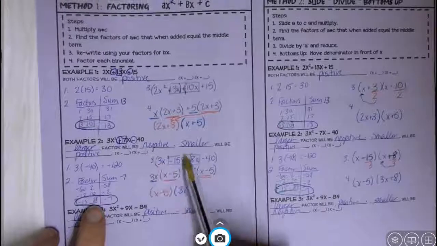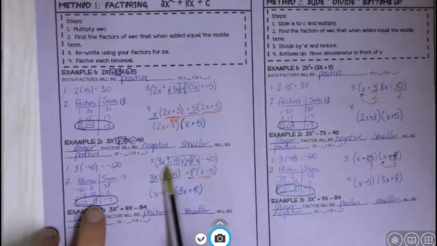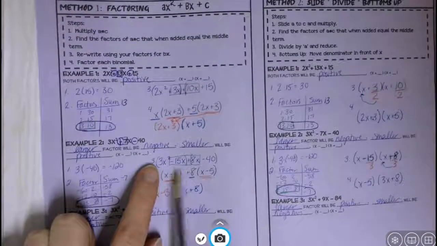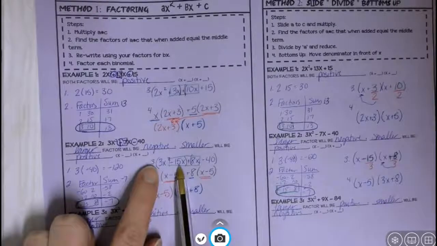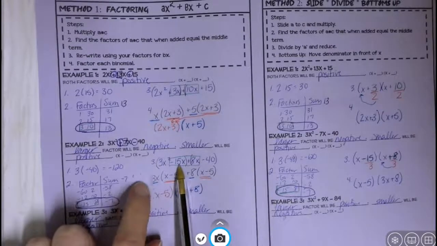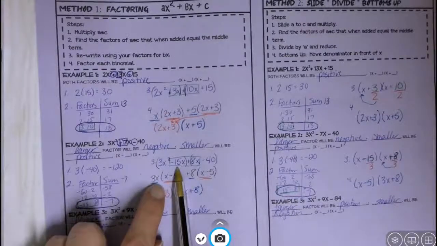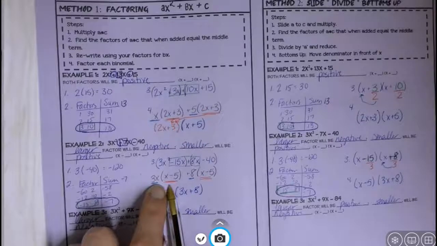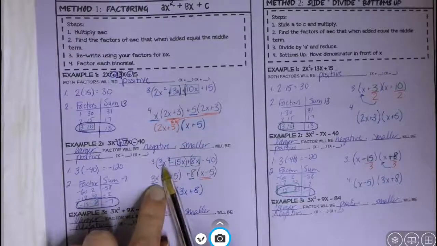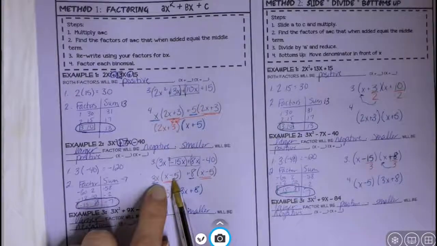I take my first two and my last two, and I figure out, okay, what is common out of these? Oh, well, both 3 and 15 are divisible by 3, so let's pull out that 3. And they both have an x, so let's pull out that 3x. So what I'm left with is the 3 is now gone. I'm left with an x minus 5.